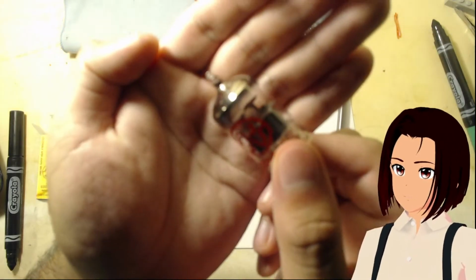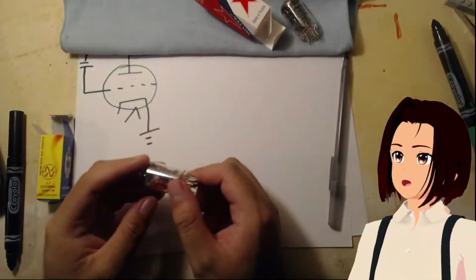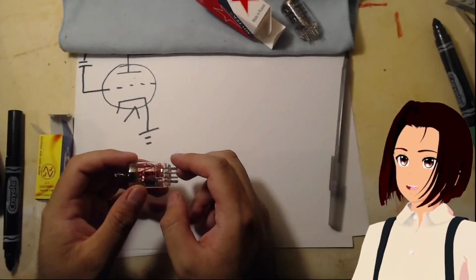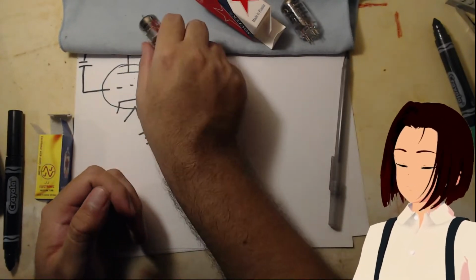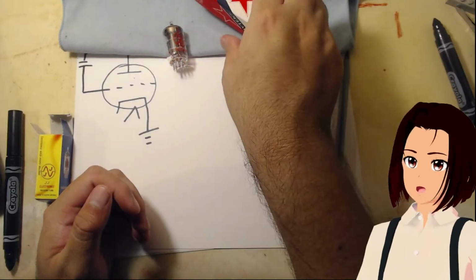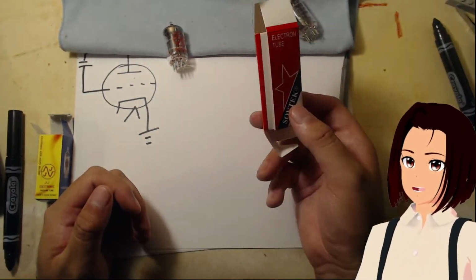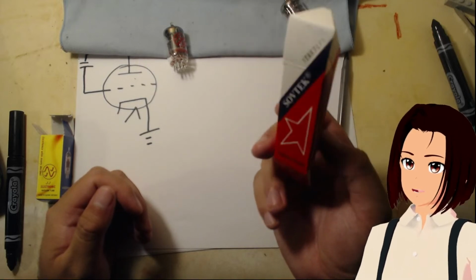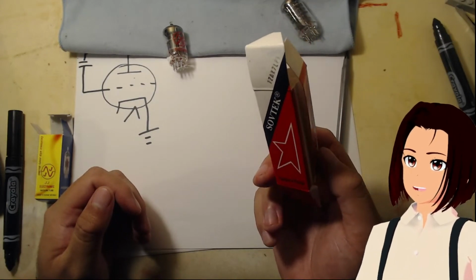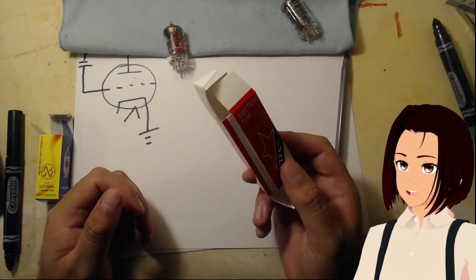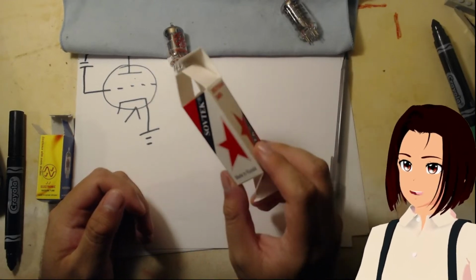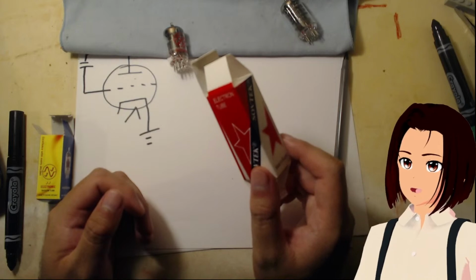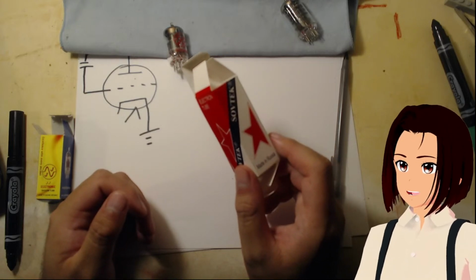Some American company, Electro-Harmonix, somehow got the rights to the Sovtek branding, because these tubes used to be manufactured as Soviet tubes. So they kept the brand name because it was what people were familiar with. A lot of history here.